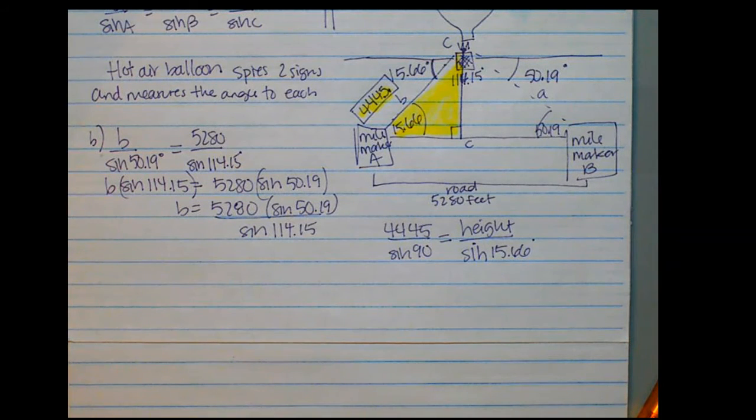So Ben is our calculator. He's going to say 4445 times sine of 15.66 divided by sine of 90. Do you know what sine of 90 is? Pi over 2. Okay, that's the place that it happens. Sine of pi over 2 or sine of 90 is the same answer.